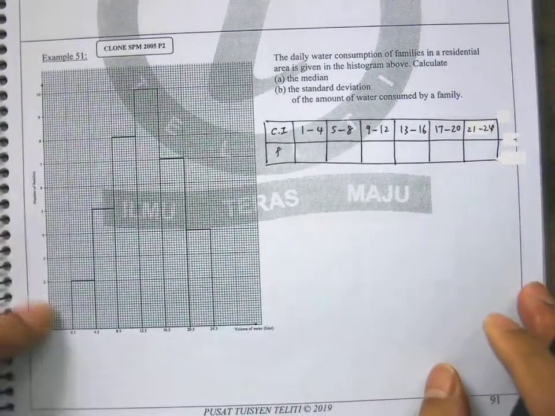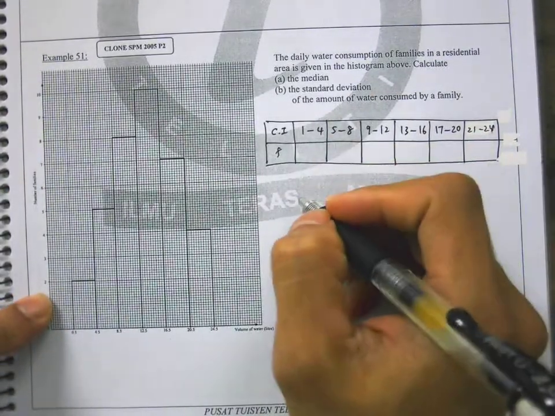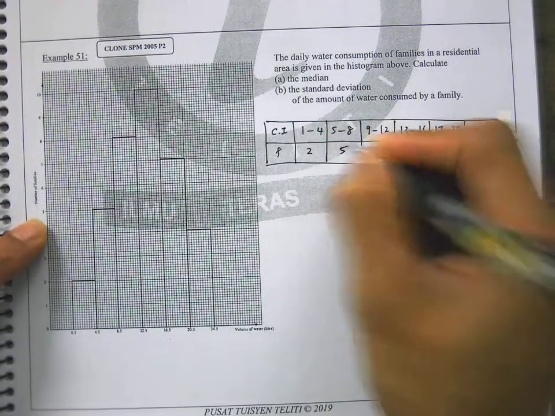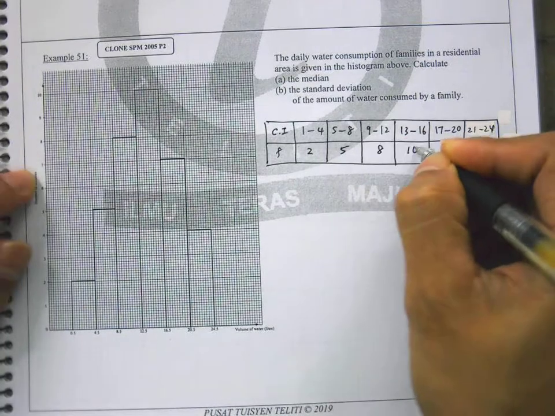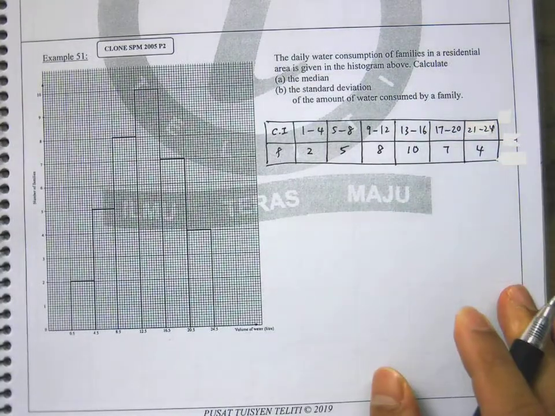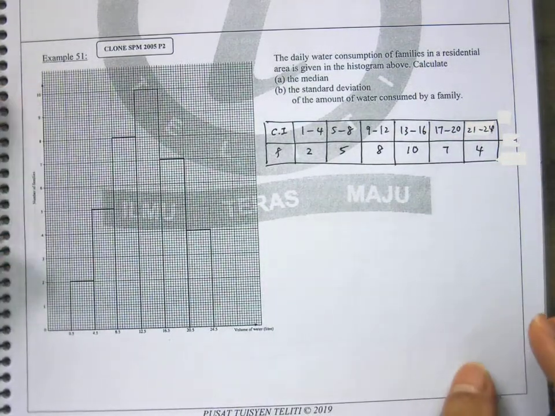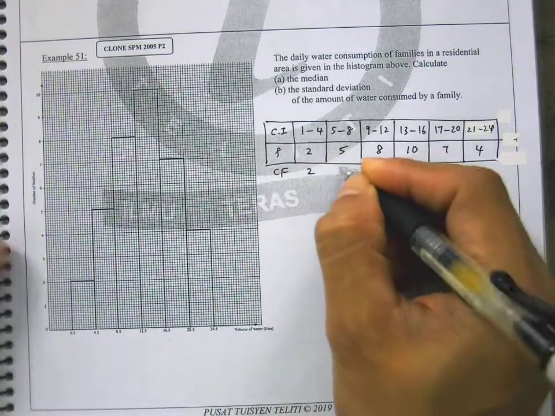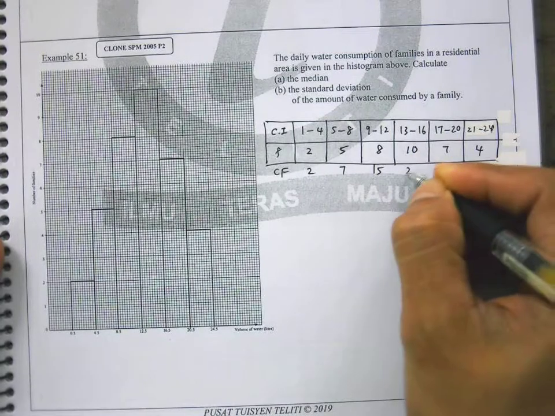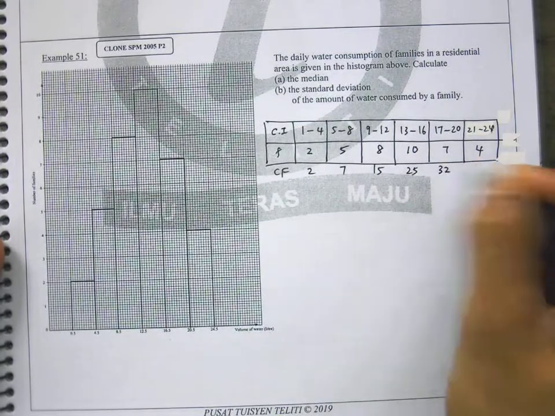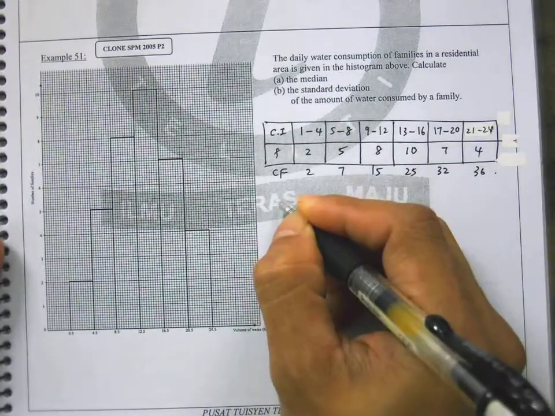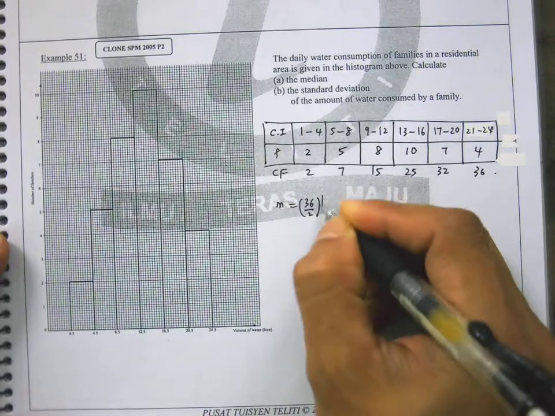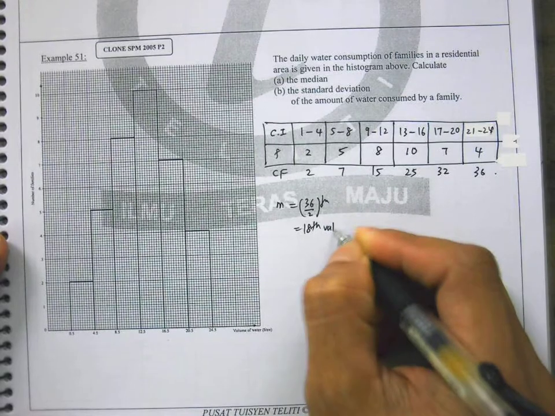Now next we read all the frequency. Can you help me? The first one was the frequency 2. Second one is 5, 8, 10. Remember, to find the median, we always have to find your cumulative frequency first: 2, 7, 15, 25, 32, 36. My median is frequency divided by 2. Should I say the 18th value?